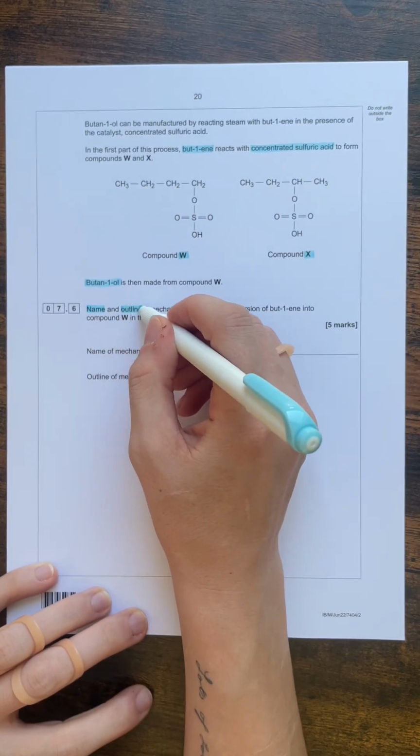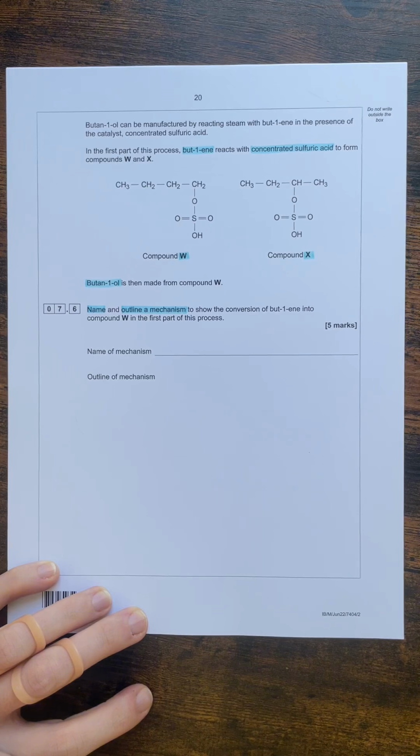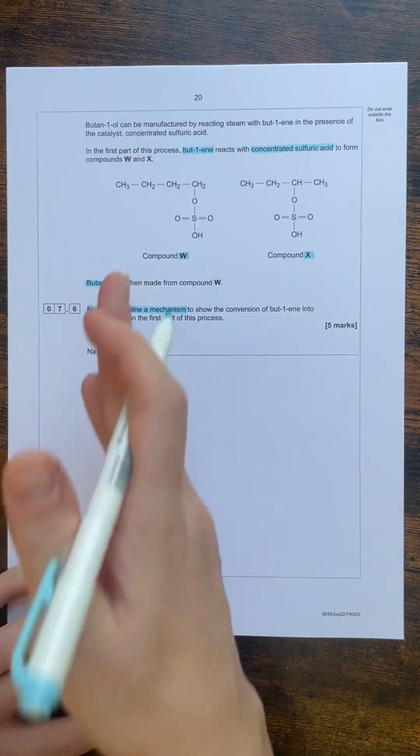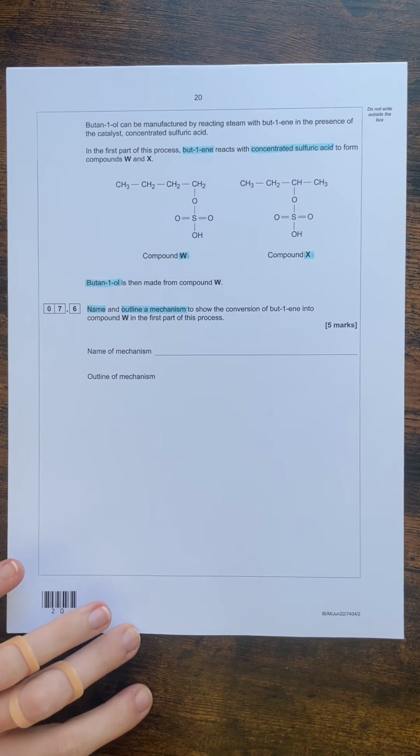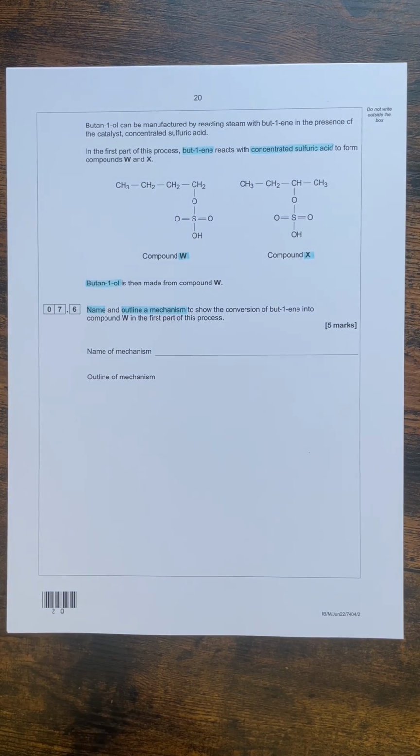We're going to name and outline the mechanism to show the conversion of but-1-ene into compound W in the first part of this process. Drawing compound W is less important here because they've already shown us what compound W is. Like I said, if they haven't specified what the product is, they've called it the major product or the minor product, please draw it.